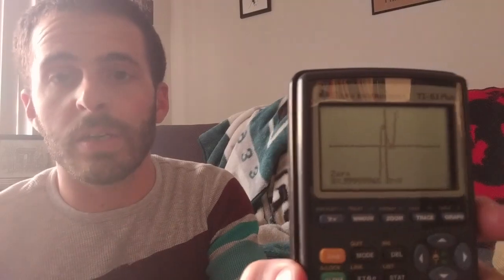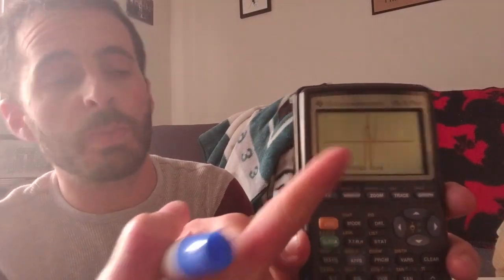Does it look like there are any more x-intercepts? And the answer is no. It doesn't look like that. This is an odd function. It's positive. It's going to go up there. It's going to go down there. It's not curly queuing again.